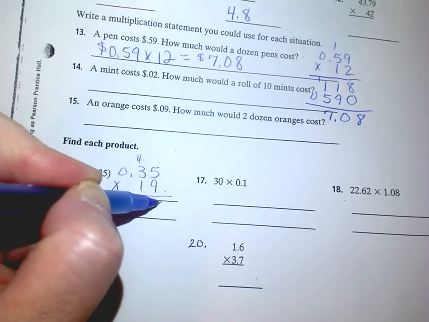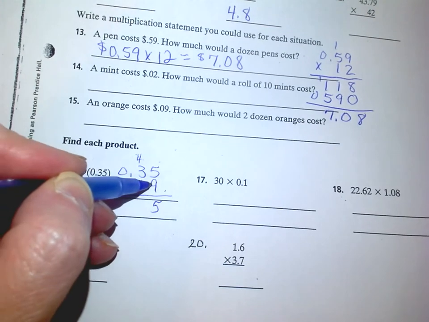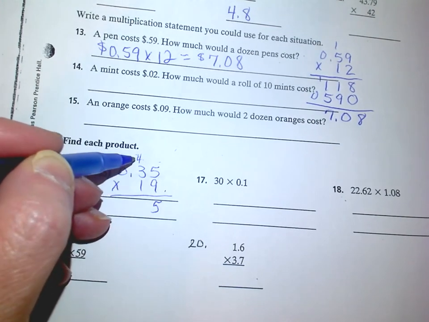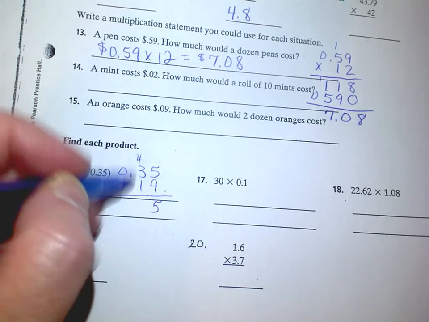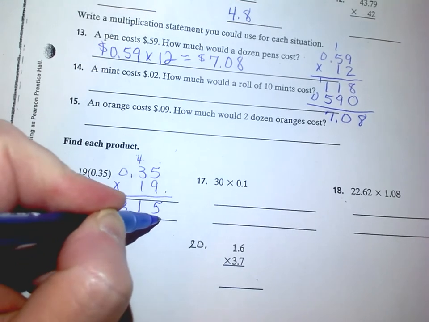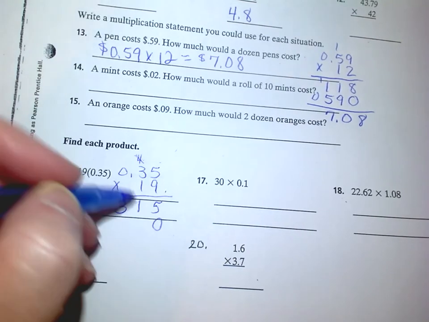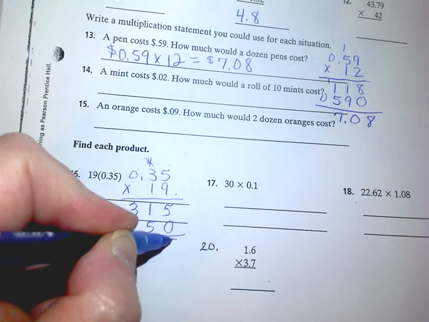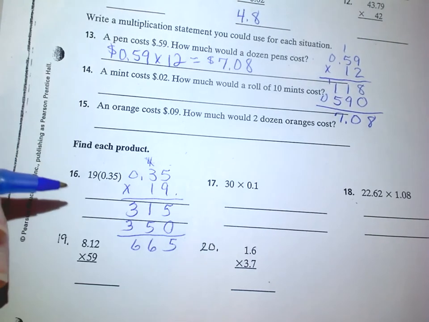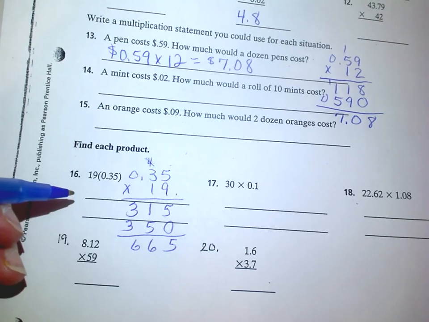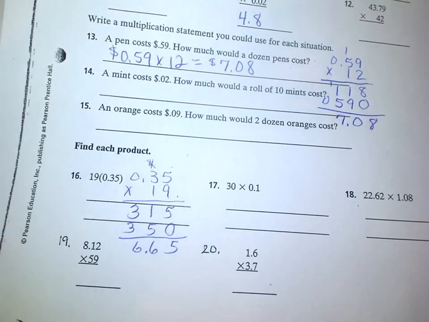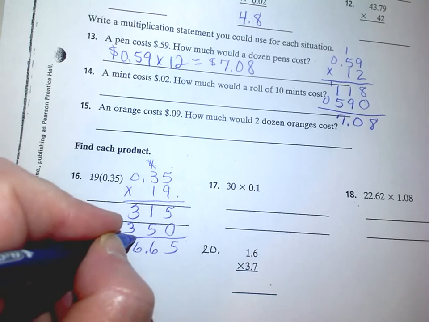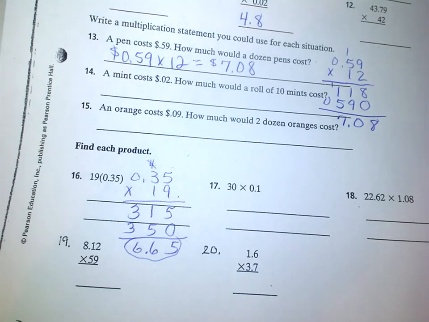It looks more normal, I guess. 9 times 3 is 27, 28, 29, 30, 31. Put a 0 in the ones place and move on to the next number. And there's 2 digits behind the decimal in my problem. There's got to be 2 in my answer. So the answer is 6 65/100ths.